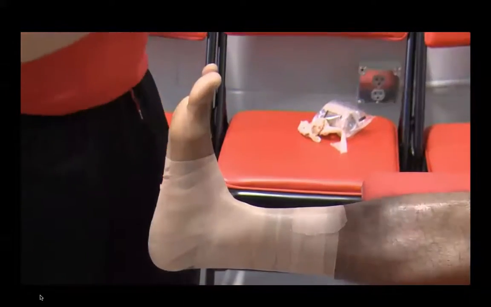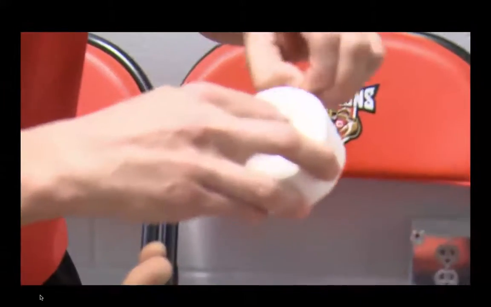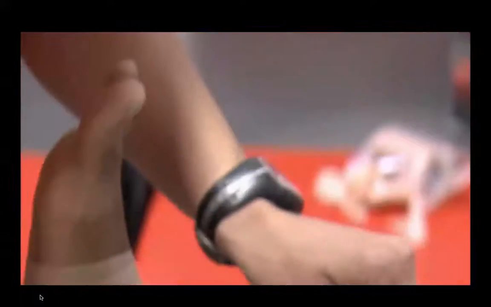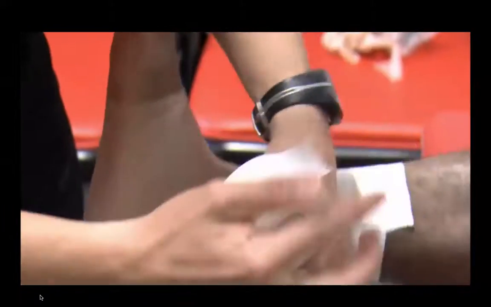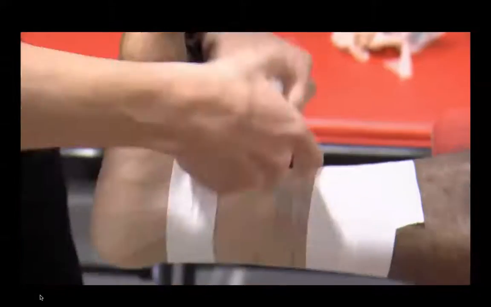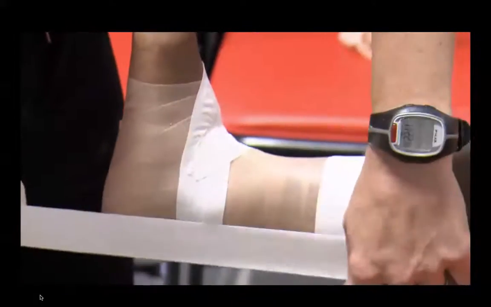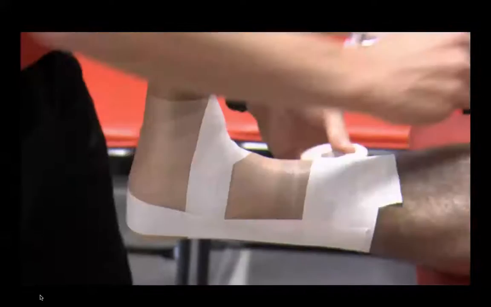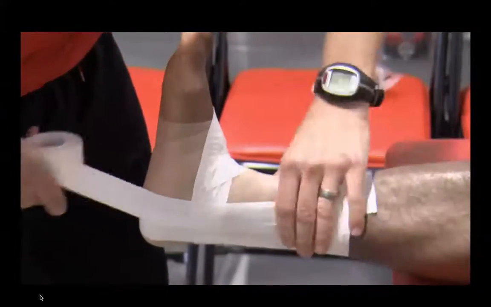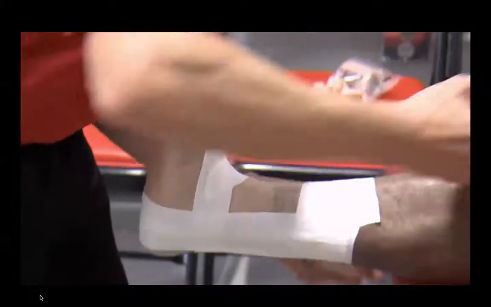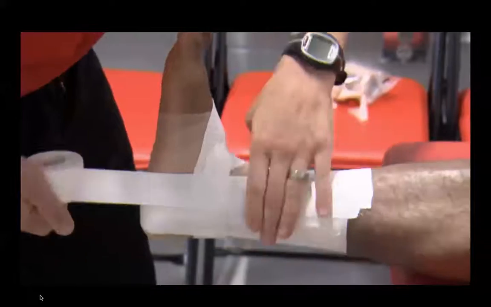Next step, we use a white athletic tape as the main part of the tape job, starting at the top with 2 anchor strips. We put an anchor strip at the bottom. And then we use, these are the key components of the tape job, the anchors. This gives us the lateral and medial support that we need. We do 3 of those.